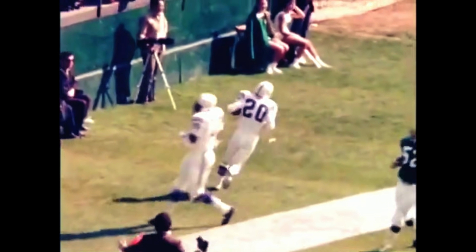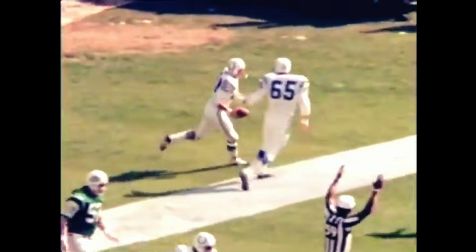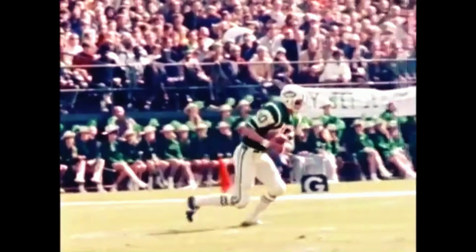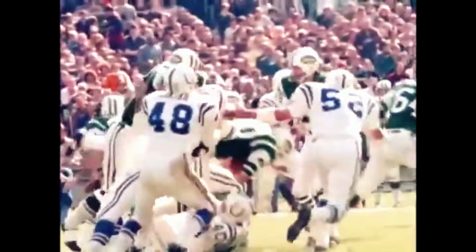Bubba Smith deflected Namath's pass that landed into the hands of Jerry Logan. This strong safety made the Pro Bowl team at the end of the season on the basis of 6 interceptions, with 2 of them that were returned for touchdowns. Number 40 Mike Battle was the Jets' 1969 12th round draft pick. On this drive, Namath overthrew Maynard 3 times, and the Jets punted.